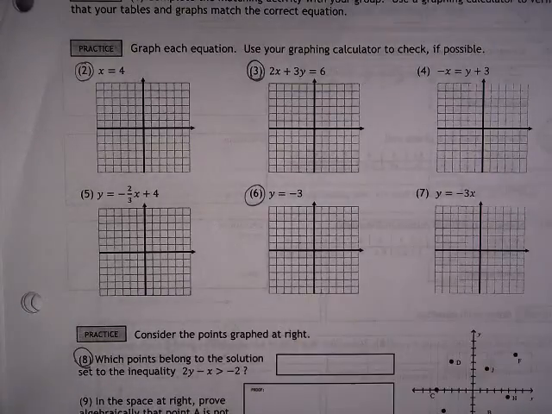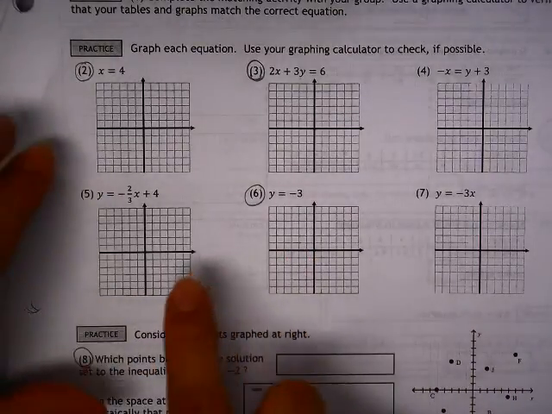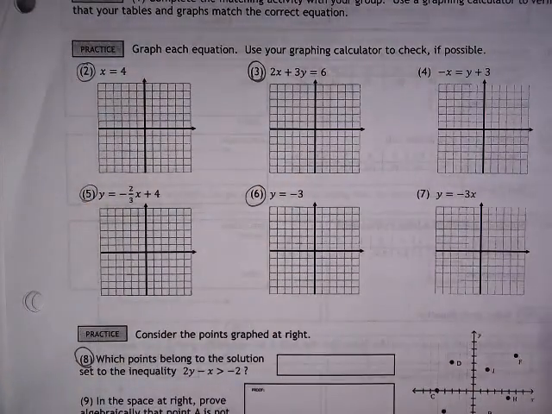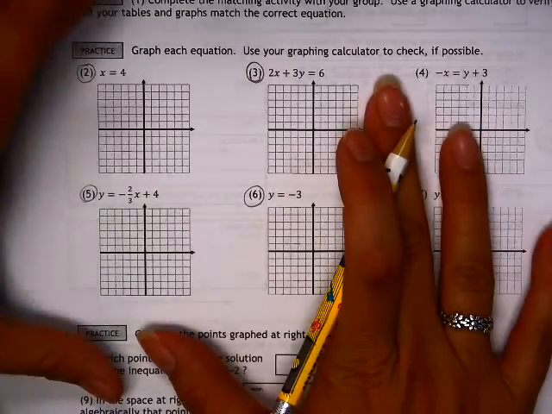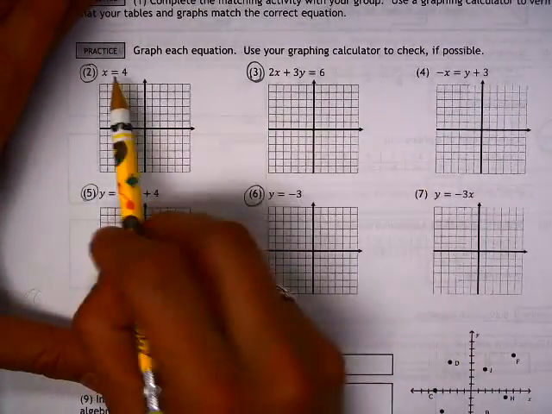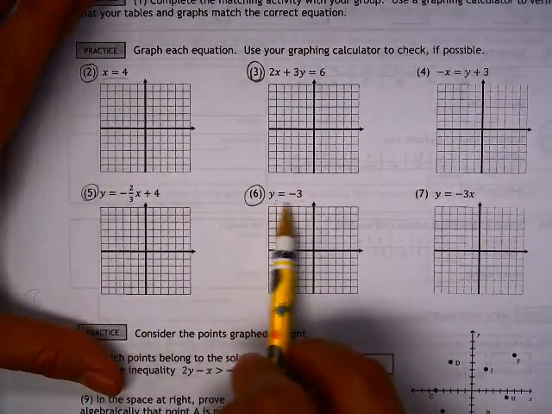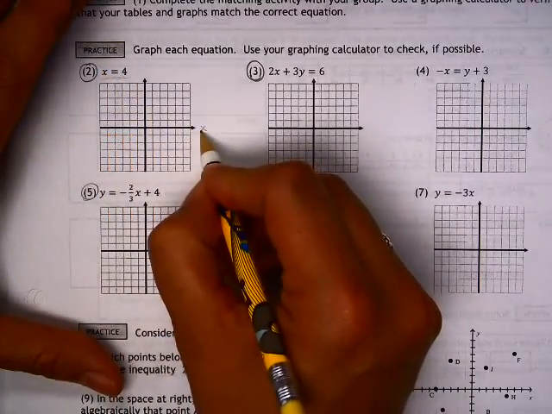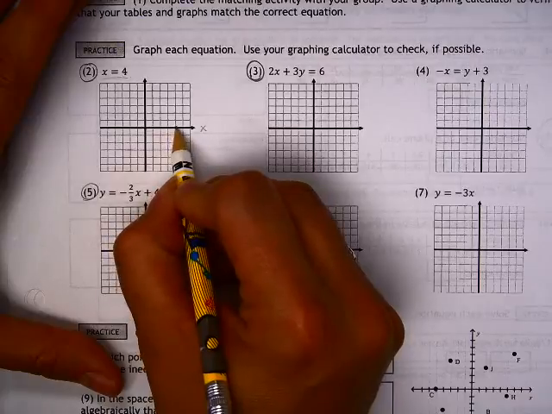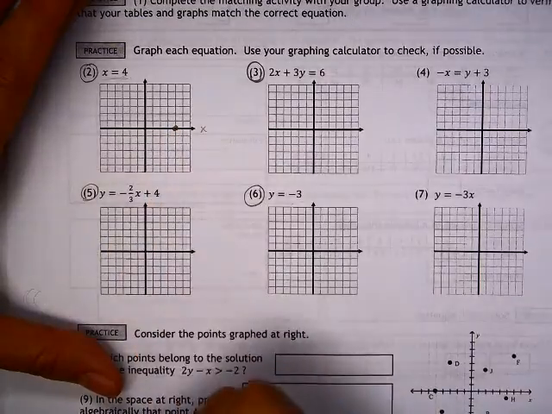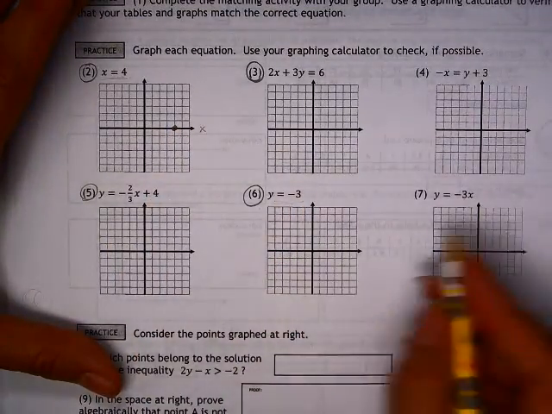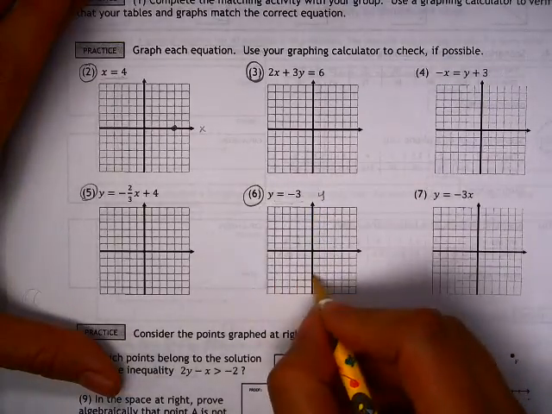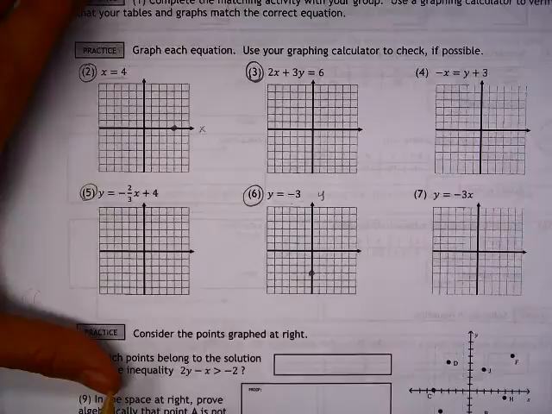Hello, we are going to look at each of these, and specifically I've chosen them because each of them has a slightly different approach. So the first thing that I want to do is to look at the difference between each of these. This one here says x is equal to 4. We know that this is x, so we're going to go over here and go to 4. This one here says y is equal to negative 3. We're going to go to the y, this is our y, and we're going to go down to negative 3.